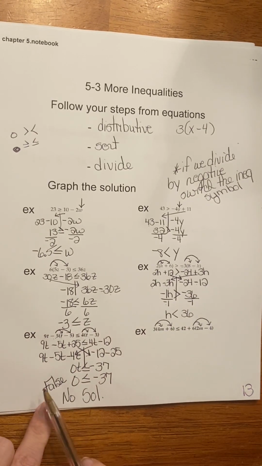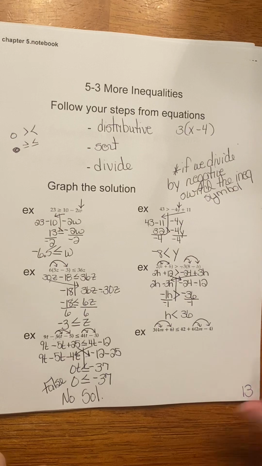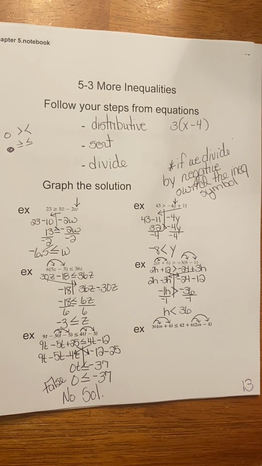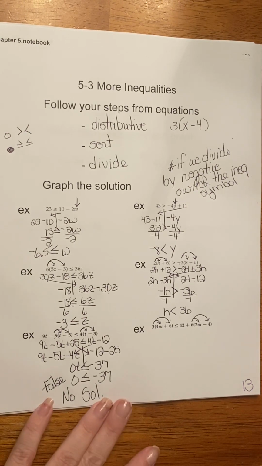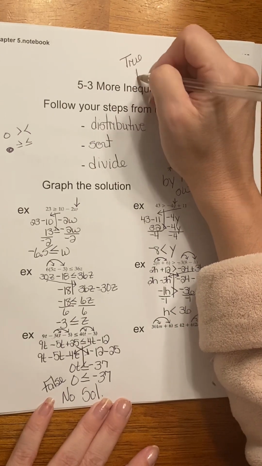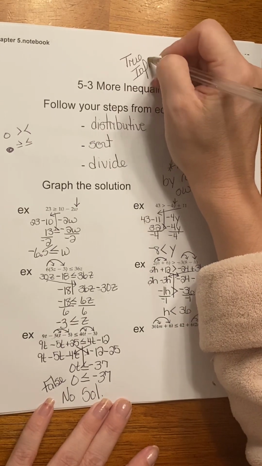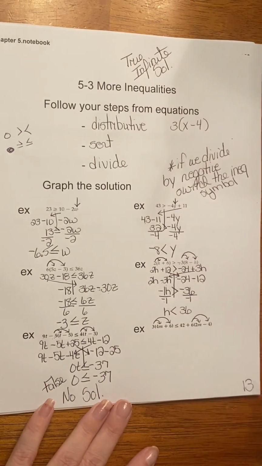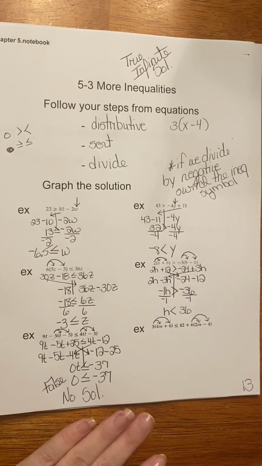If this statement was true, then it would be considered an infinite solution problem. So just like with the equations before, we have to remember what they mean. So false is no solution, and maybe you want to write true is an infinite solution. And we did these in chapter 2, very similar with equations.